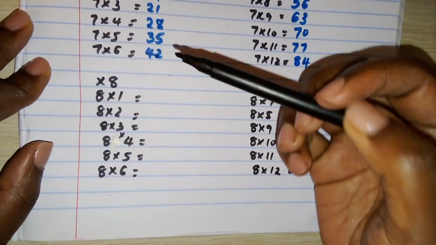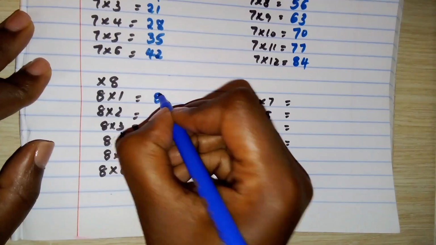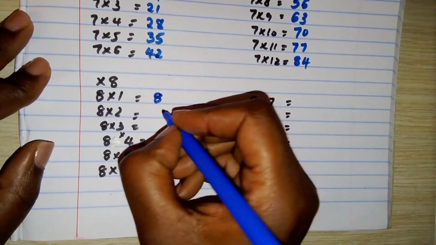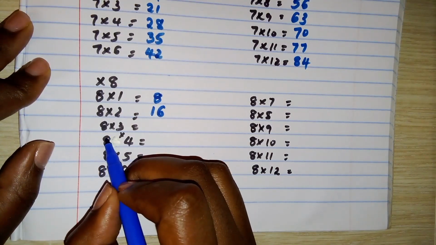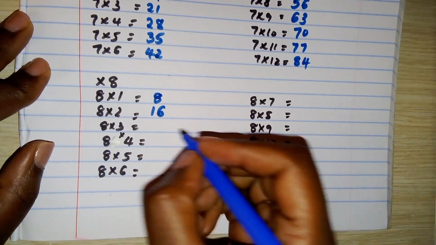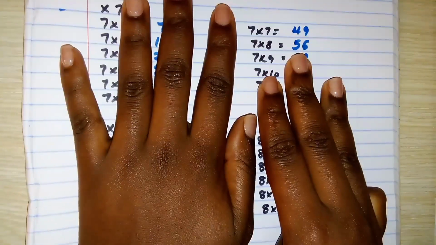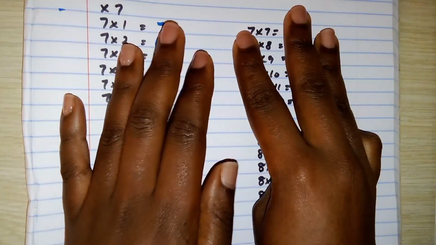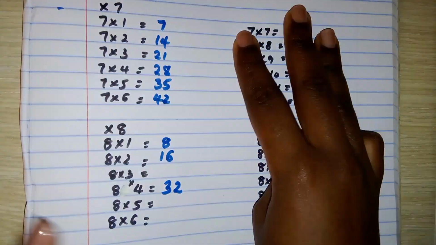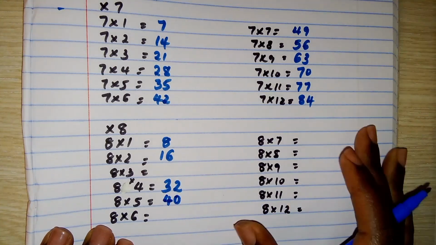Okay, so we can use the times table we have done already. So like the 1 times table, 1 times 8 will be 8, 2 times 8 will be double of 8, is 16. And then the 4 times table, 8 plus 8 is 16, 16 plus 16 is 32. For the 8 times 5, we can use the fingers as well. So 8 fingers out, and then we count in 5. 5, 10, 15, 20, 25, 30, 35, and 40.